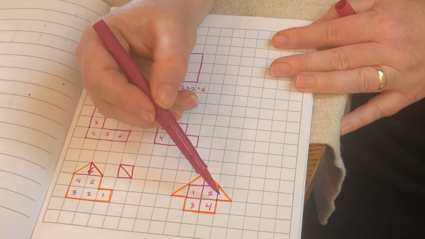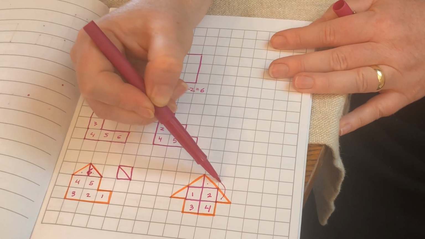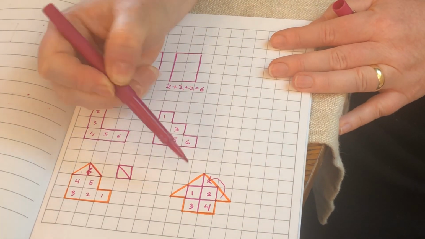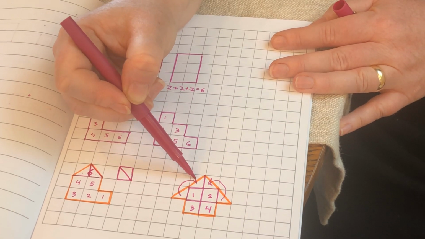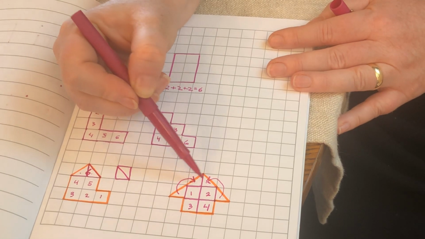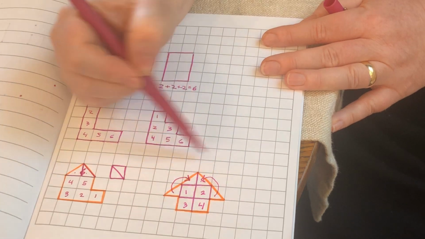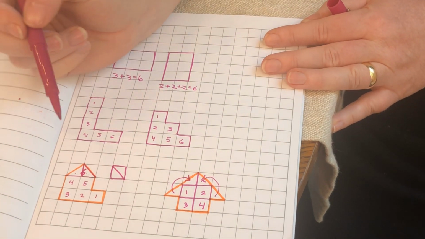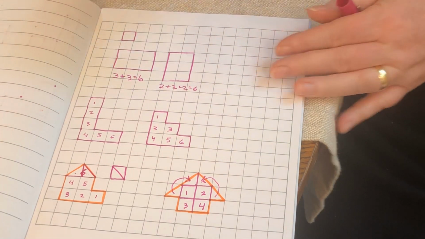I hear some of you saying that this triangle could be put with this triangle, and that would make one triangle, and this triangle could be put with this triangle, and that would make one triangle. So really it's 1, 2, 3, 4, 5, 6, a total of 6 squares. So the area of both of these shapes is 6.